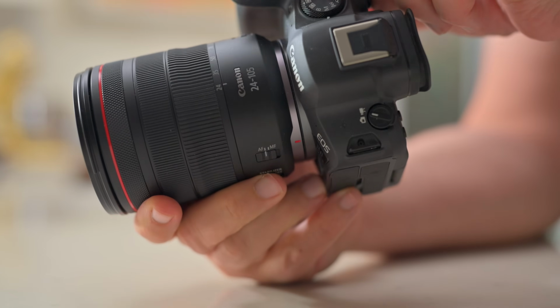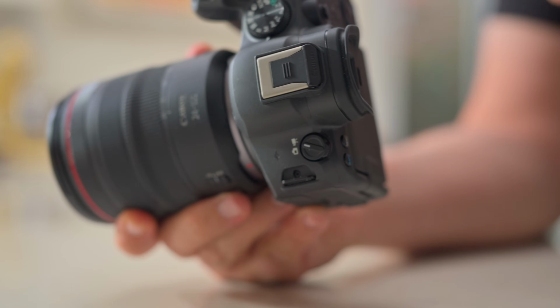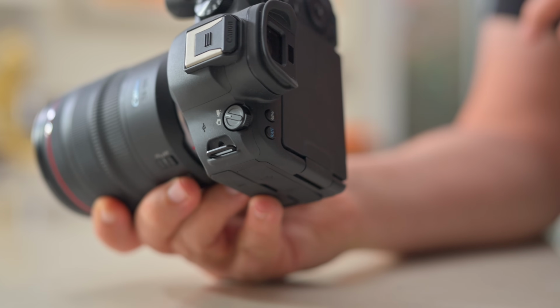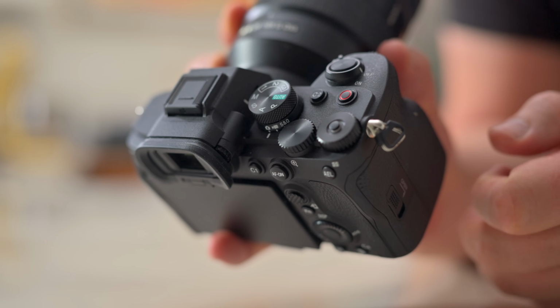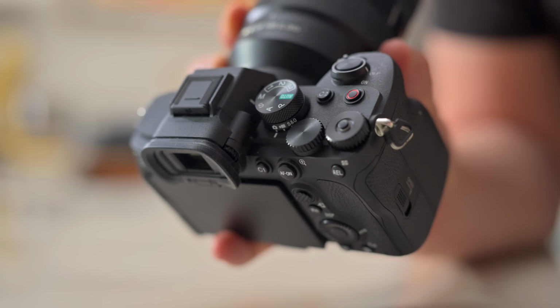And then we talk about switching gear. Another place I noticed differences were in the video switches. Both the R6II and A7IV seem to be lighter switches and harder to use.